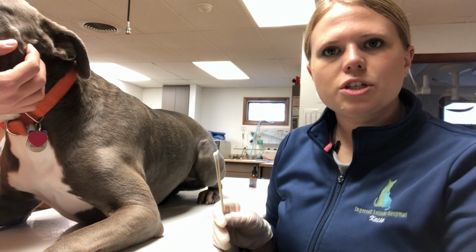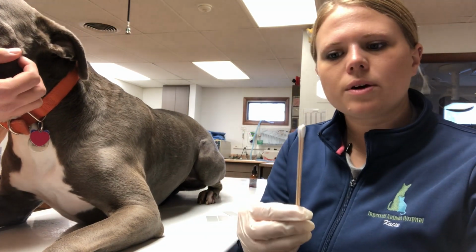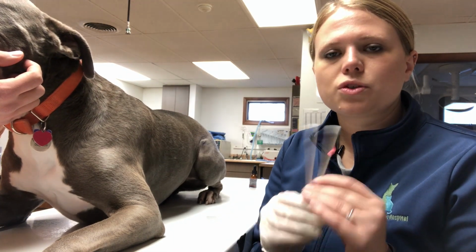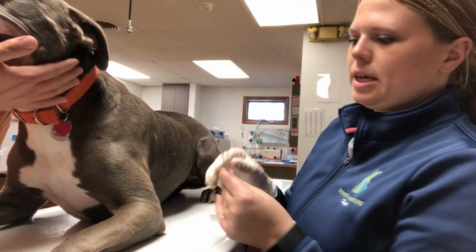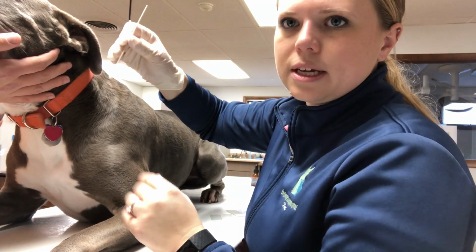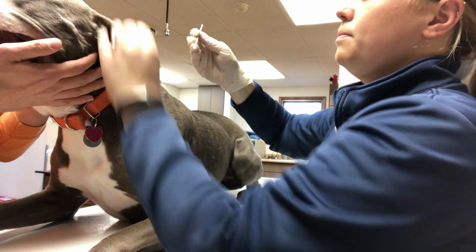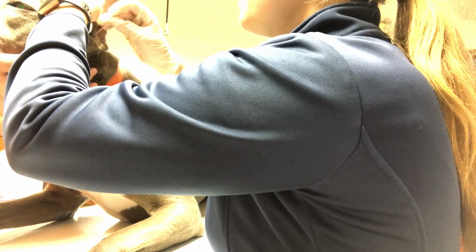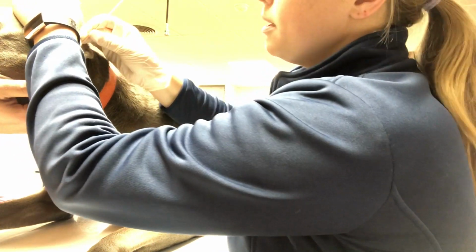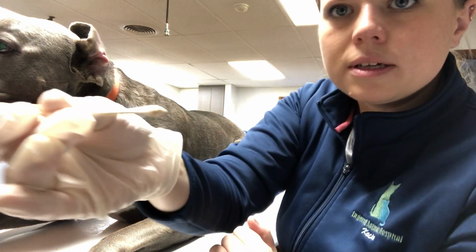For an ear cytology, we are inserting our cotton tip swabs into the ear canal in order to identify the source of an ear infection. I am going to insert one of my swabs down into the ear canal, and do a spin and a good wipe out.